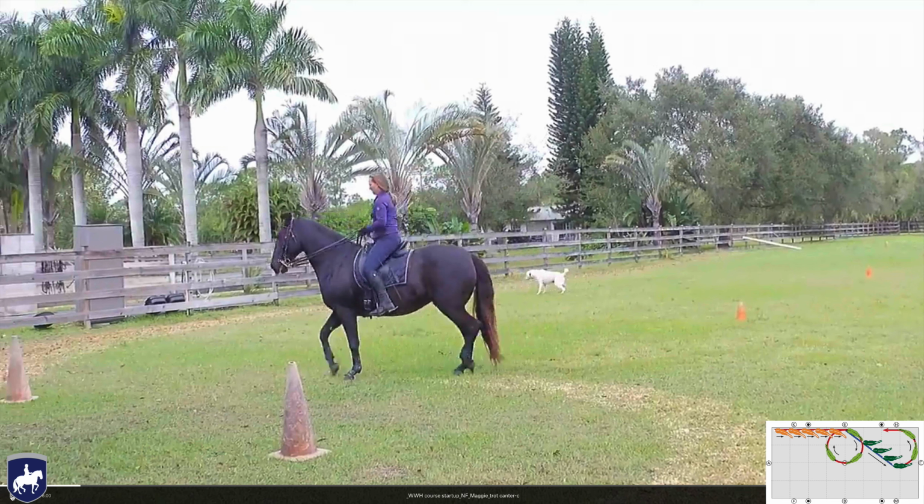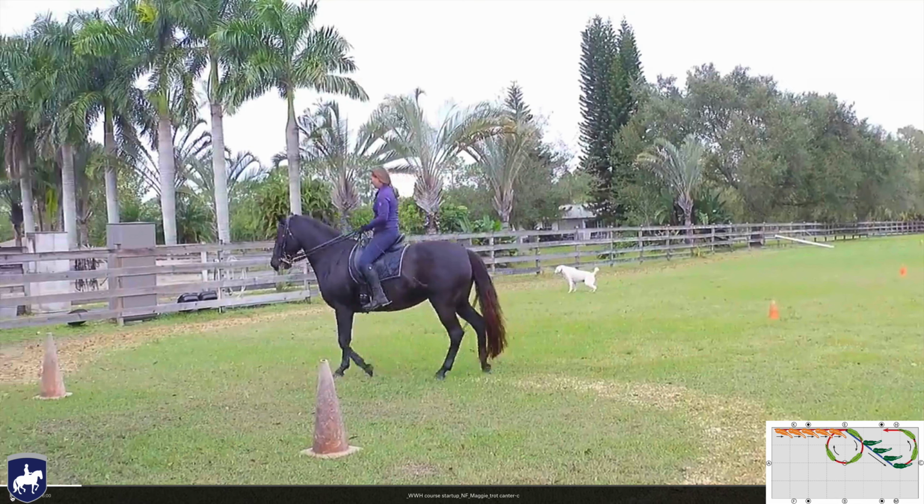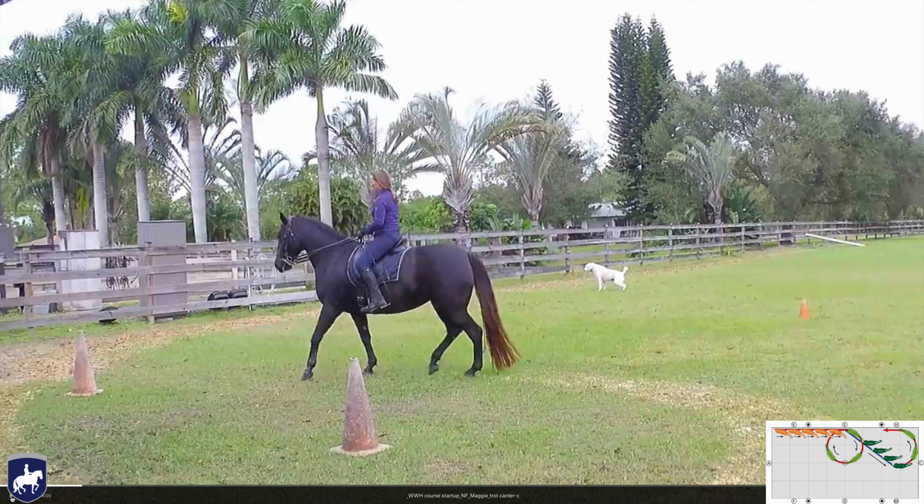A lot of horses have trouble with that, and if that old inside hind, the new outside hind leg, doesn't connect well enough to the ground, then you have trouble with a change of bend and with a change of direction.